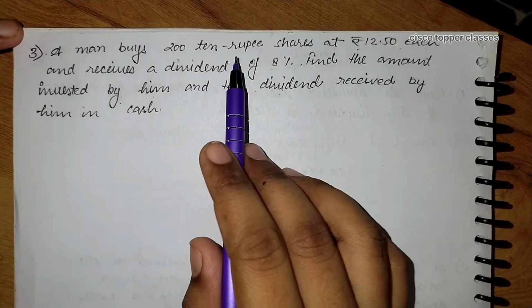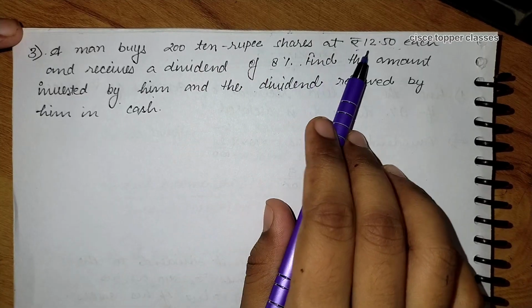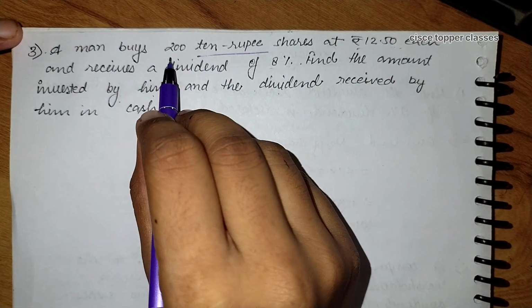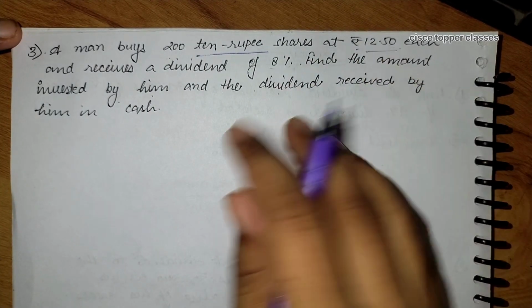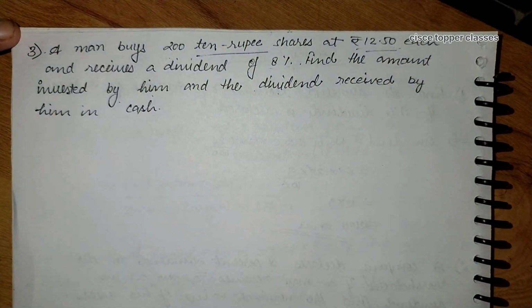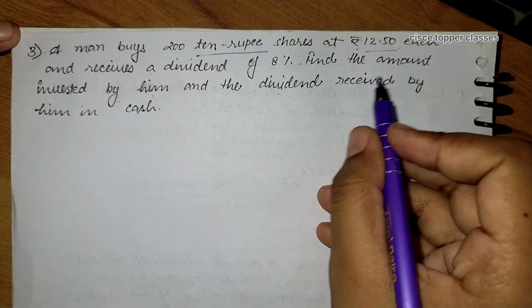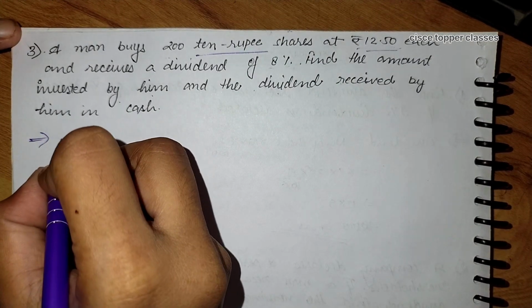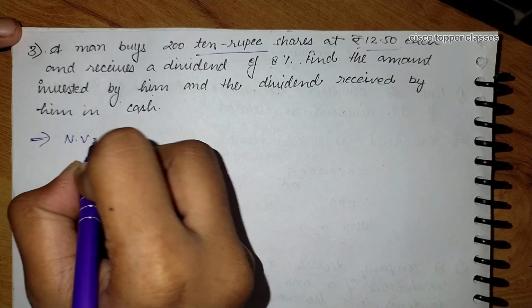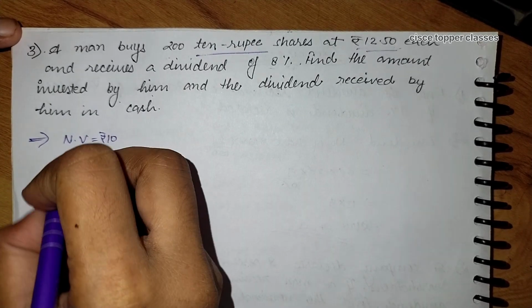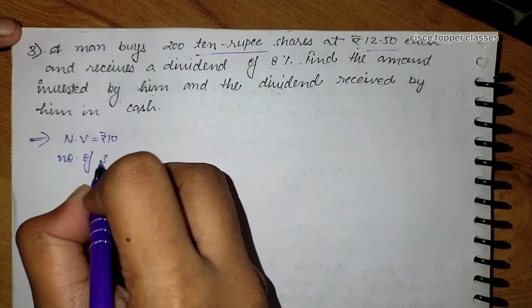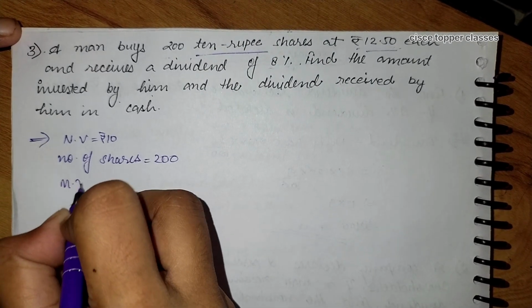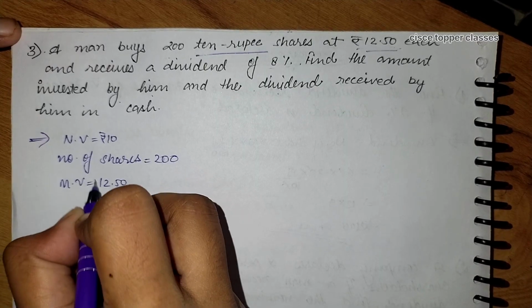A man buys 200 shares of rupees 10 each at rupees 12.50 each, means 10 rupees is the nominal value here and 200 is the number of shares and this is the market value of the share, and receives a dividend of 8%. Then find the amount invested by him and the dividend received by him in cash. If we see here, nominal value is given to us as 10 rupees. Number of shares is also given as 200. Market value is given as 12.50 rupees each.